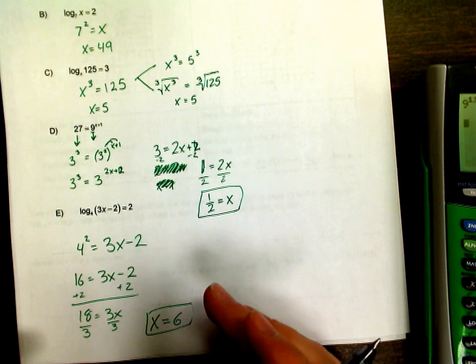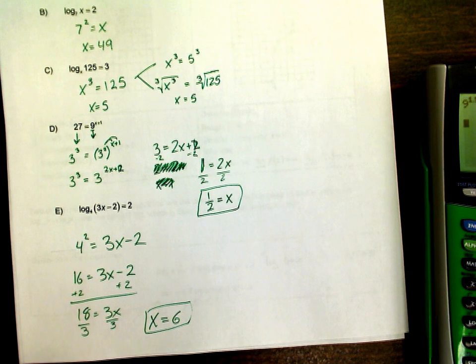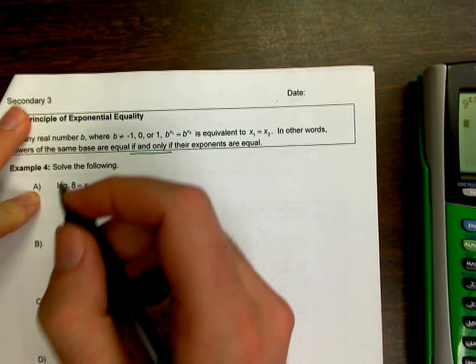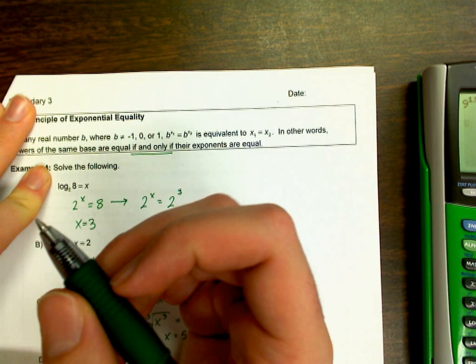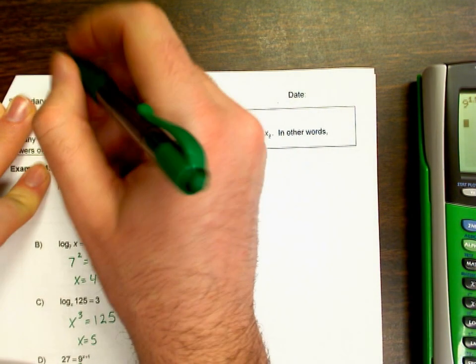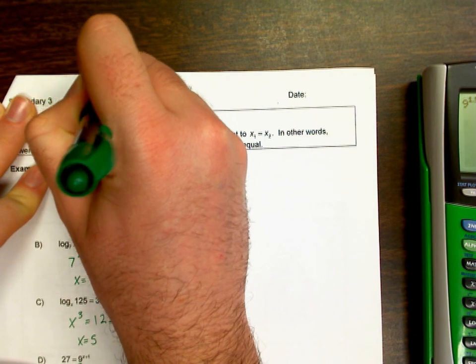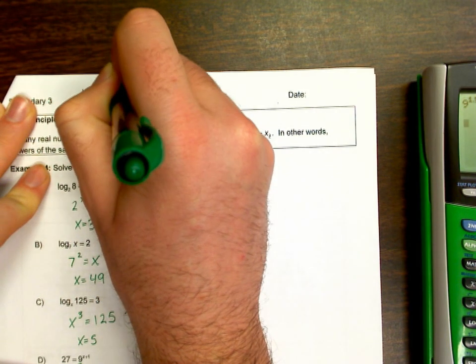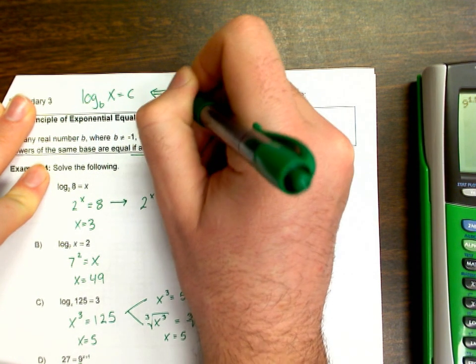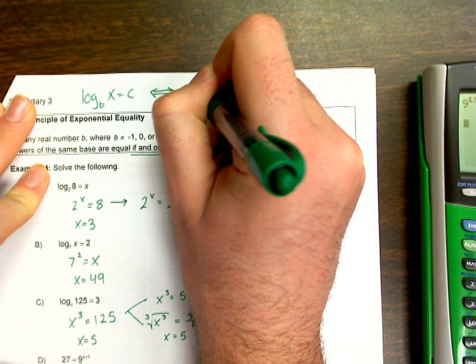Sweet. Alright, so these are your basic properties of logs. Your assignment is going to be all about using the properties and really converting between forms. If there's anything that I could tattoo on your brain right now, as horribly painful and cruel as that sounds, it would be that log base b of x equals c means that b to the c power equals x.